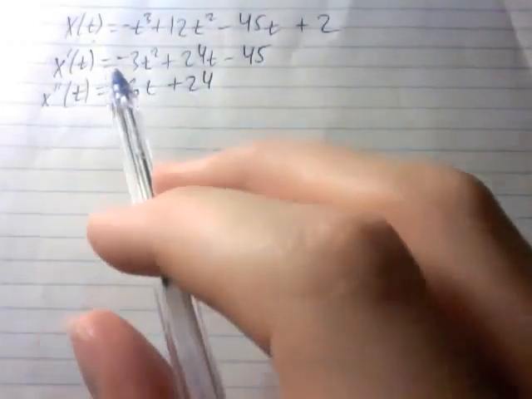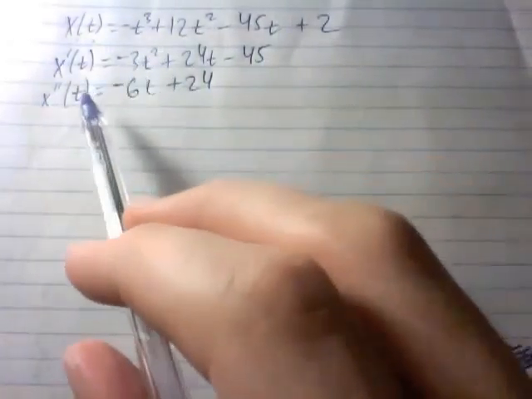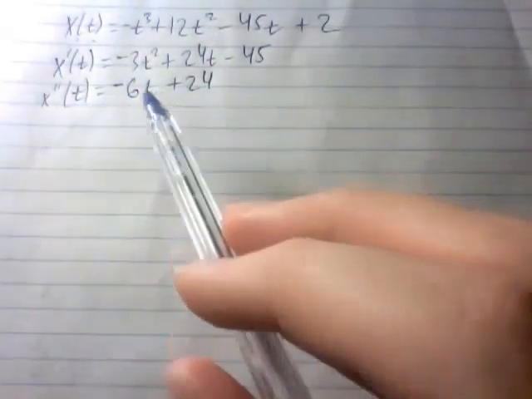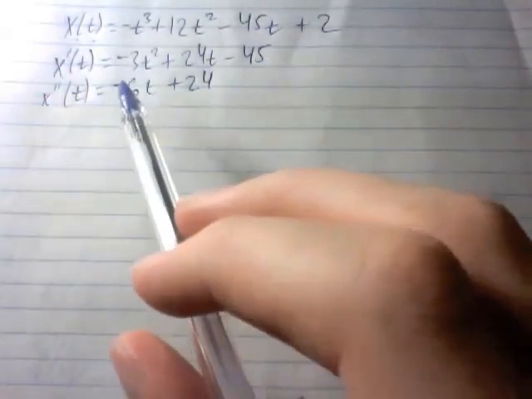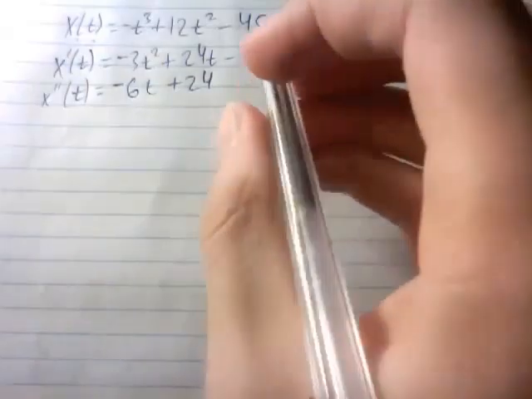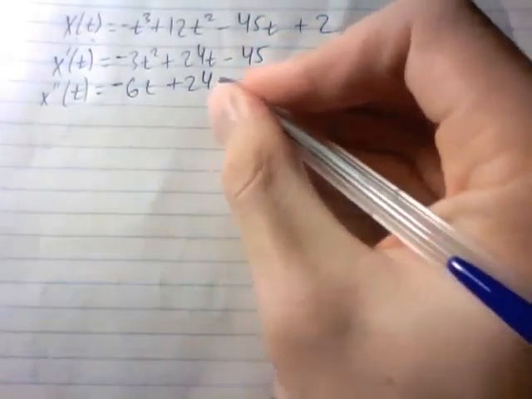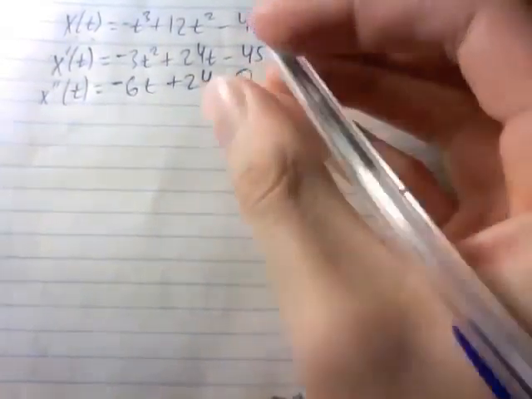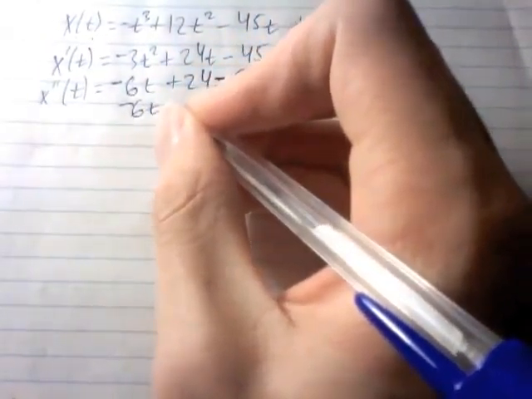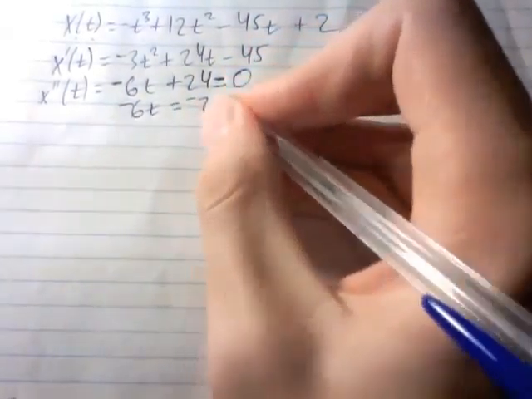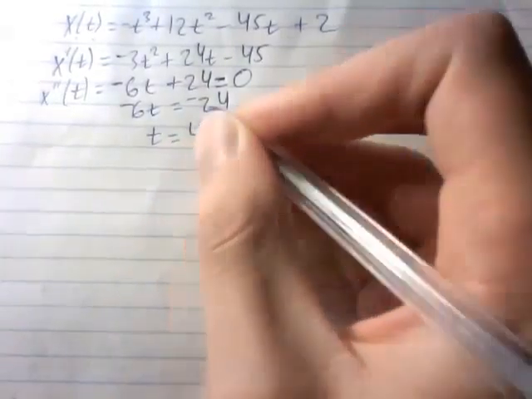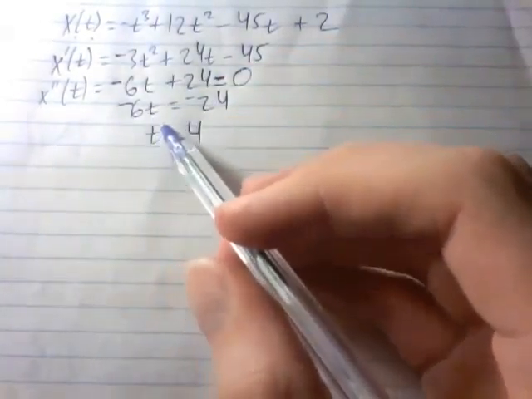Alright, now a point of inflection is where the second derivative of a function goes from either positive to negative or negative to positive. In other words, it just changes sign. This is typically going to be where the second derivative is equal to 0. So the first thing we're going to do is set this equal to 0. You subtract 24 from both sides to get negative 6t equals negative 24. Divide both sides by negative 6 to get t equals 4. So this is our possible point of inflection.